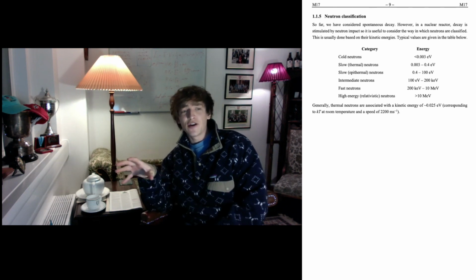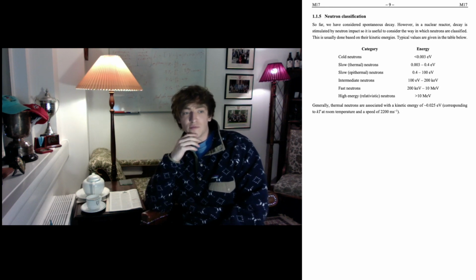Well, first, we've got to consider how we categorize neutrons. And this is most commonly done in terms of their kinetic energy. As shown in the table in your notes, we can classify neutrons by their energy and often title these categories in terms of particle speed. So, for example, slow or thermal neutrons are of an energy of around 0.003 to 0.4 electron volts, whereas fast neutrons are of 200 keV to 10 mega electron volts.